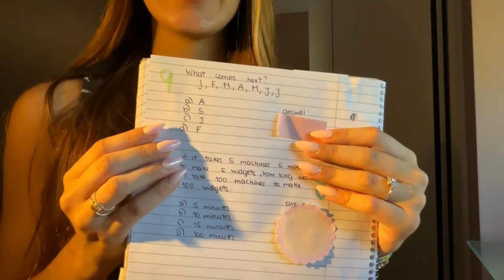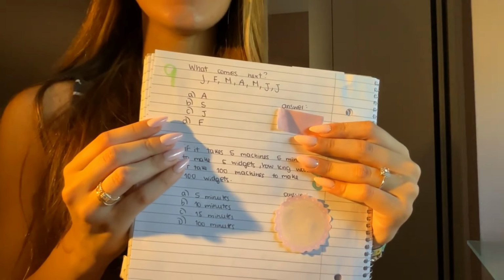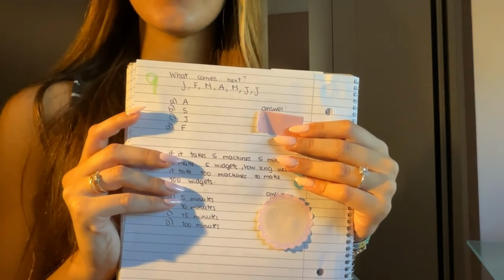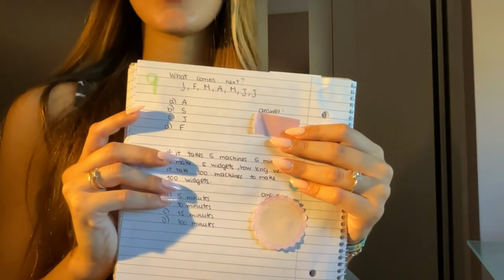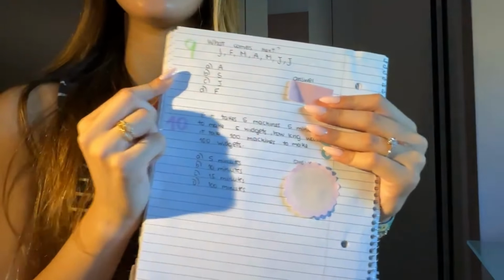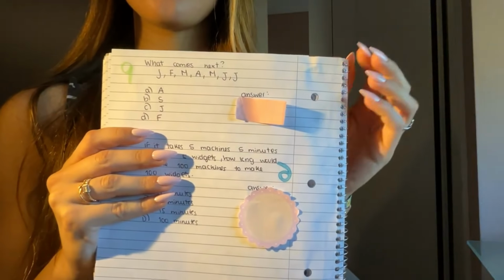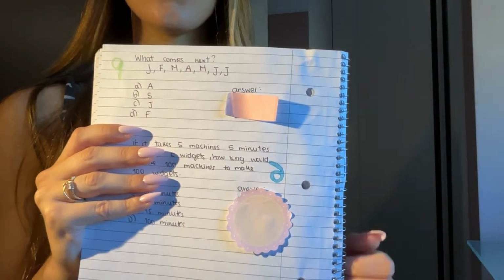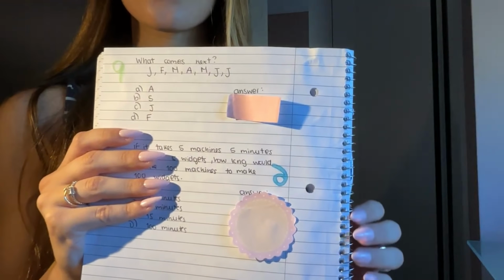So I'm going to give you some time to take a look at the sequence, try to decipher what type of sequence this is, and try to guess which one is the next letter in the sequence. So you have J, F, M, A, M, J, J, and which one should come next? A, S, J, or F? Giving you some time to think about question 9. A, B, C, or D, which one of these options is the correct one?